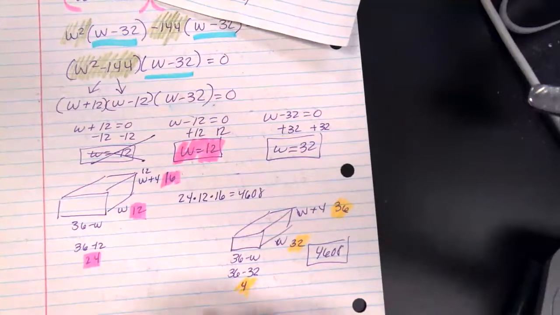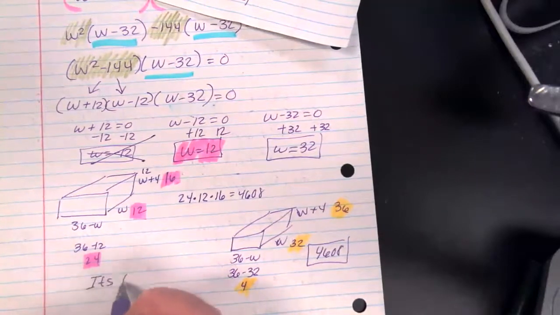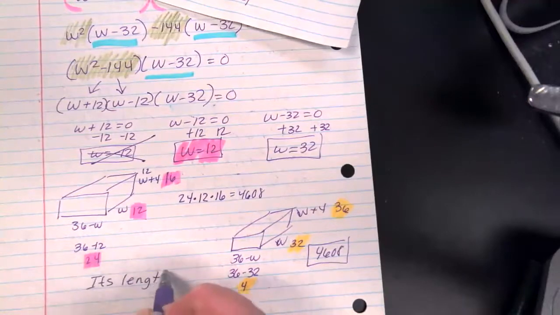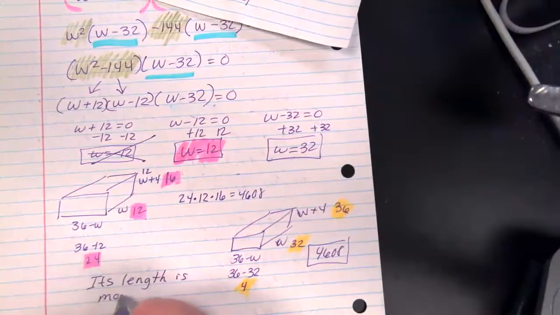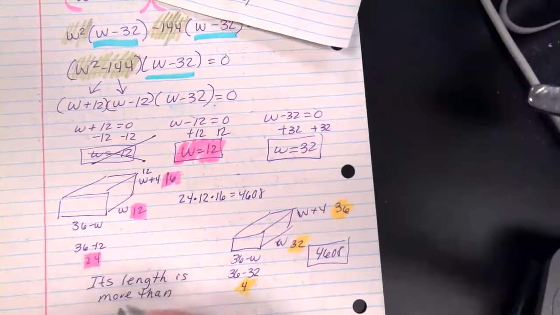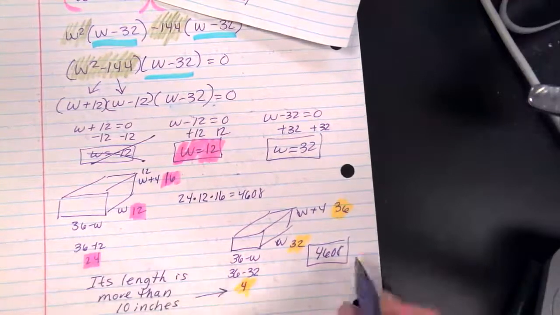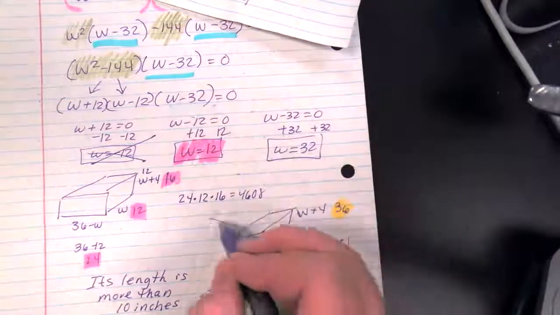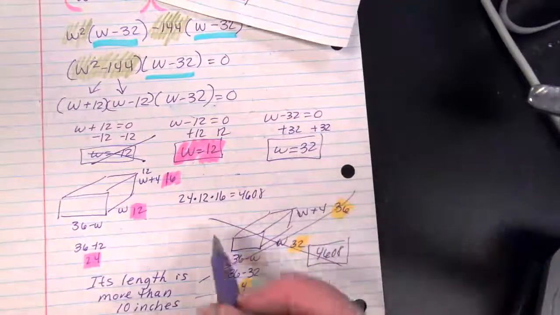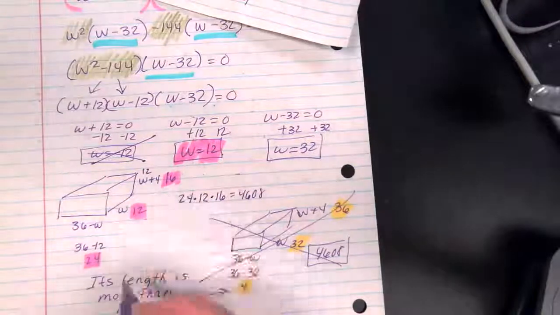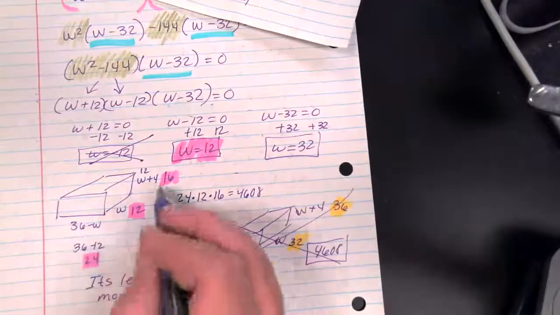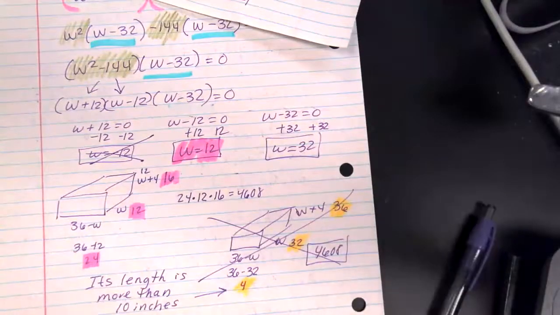In the problem, it said its length is more than 10 inches. Because of this, that does not allow me to use 32. So 12 is the answer, and these are our dimensions. All right, thanks, friends.